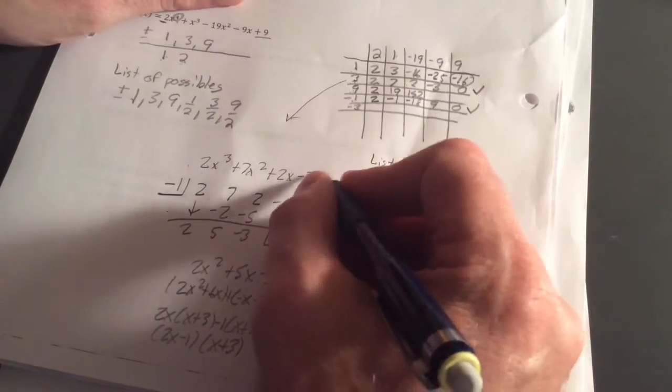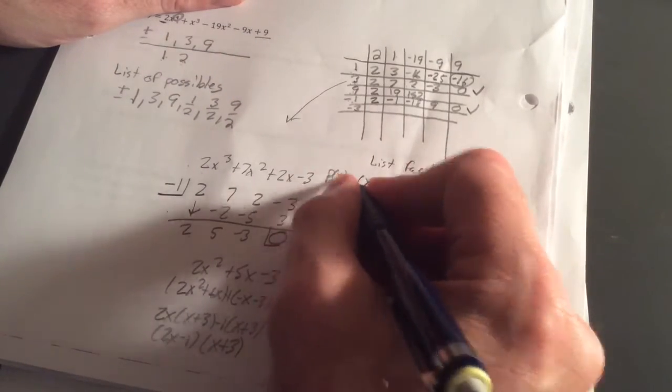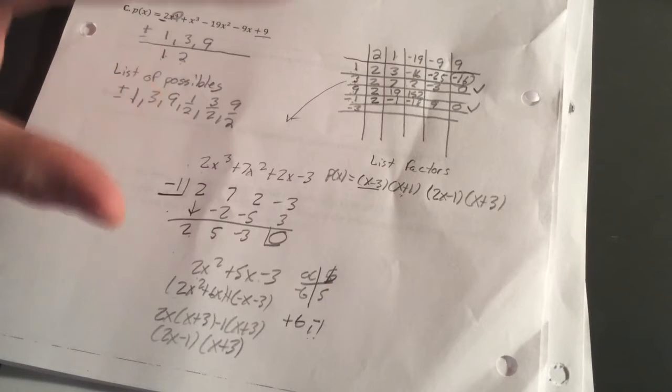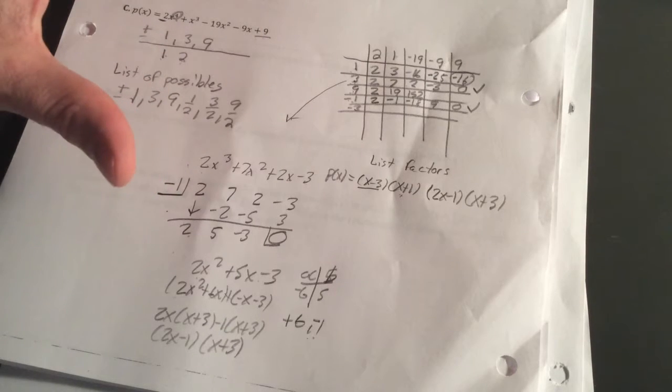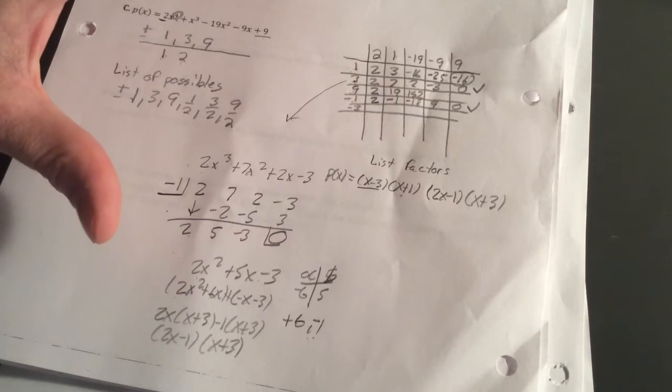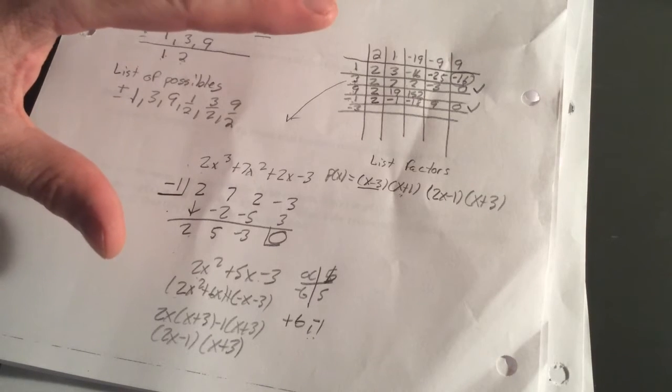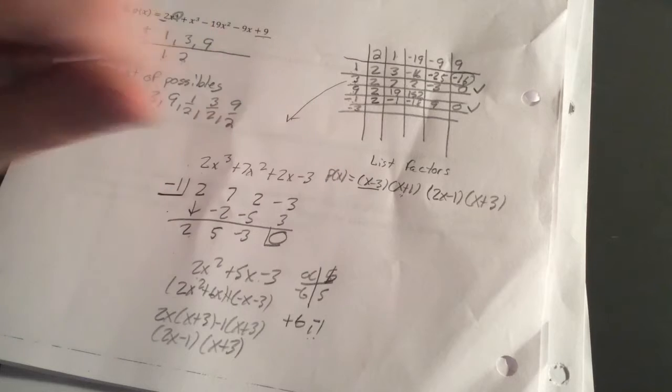I'm going to list all of this as p of x, and now we have successfully factored a 4th degree equation, all right, with actually no initial information. We didn't have a factor to start off. We didn't have anything to test. We used the rational root theorem to get ourselves a list and then divided them all out, and we have now factored a 4th degree.